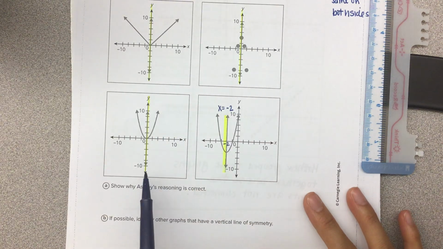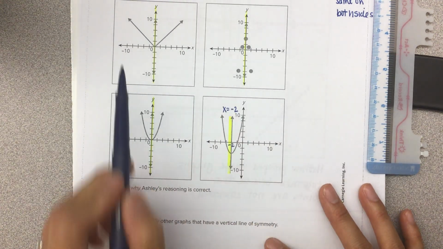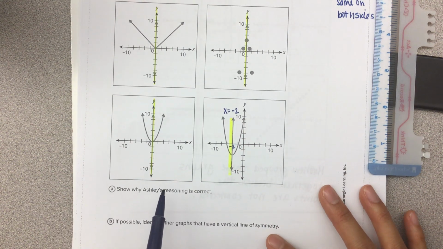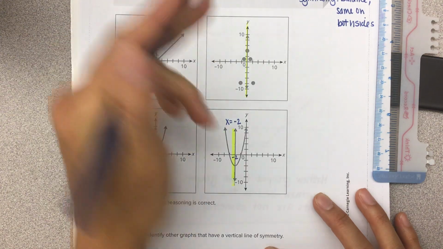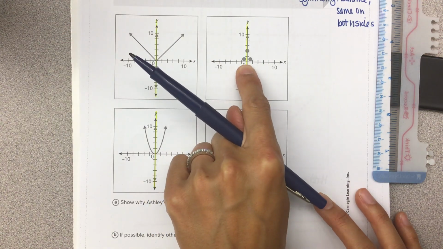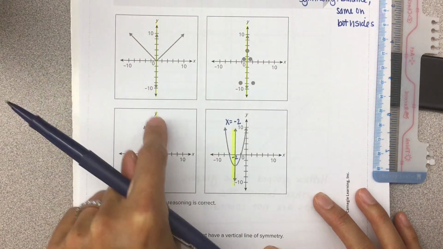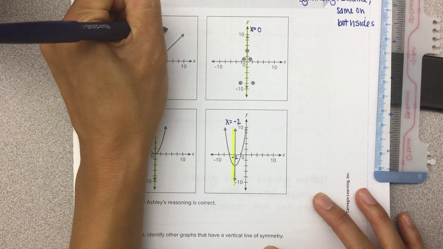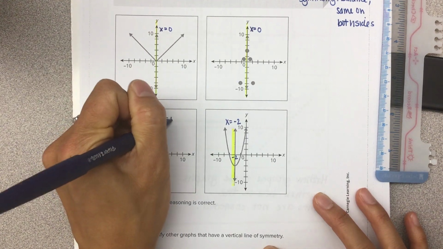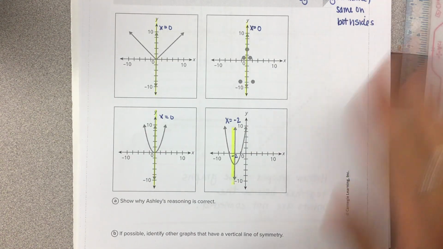These other three should all have the same equation for the line of symmetry because they're all the y-axis. And the y-axis goes through 0 on the x-axis. Like this went through -2 on the x-axis. So the equation of the y-axis is x equals 0. That's because the y-axis goes through 0 on the x-axis. We'll revisit that a little while later, but just as a bonus question.